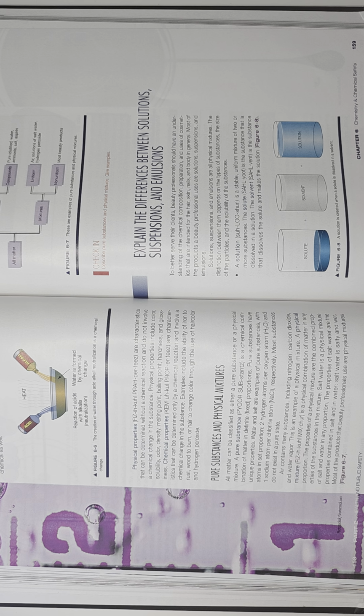Most of the products a beauty professional uses are solutions, suspensions, and emulsions. Solutions, suspensions, and emulsions are all physical mixtures. The distinction between them depends on the type of substance, the size of the particles, and the solubility of the substances. Solubility. A solution is a stable, uniform mixture of 2 or more substances.